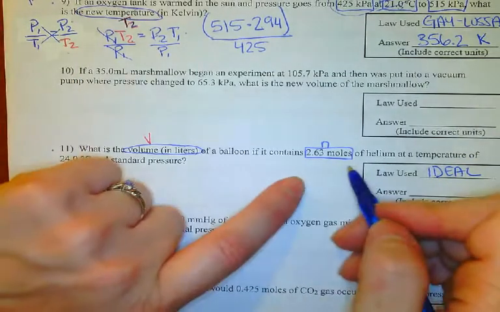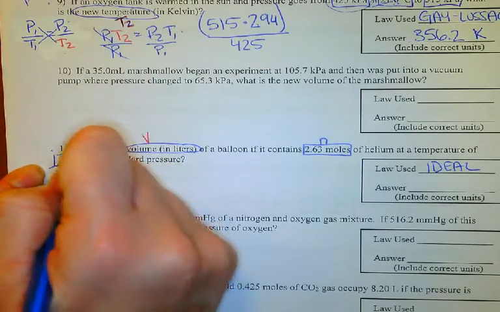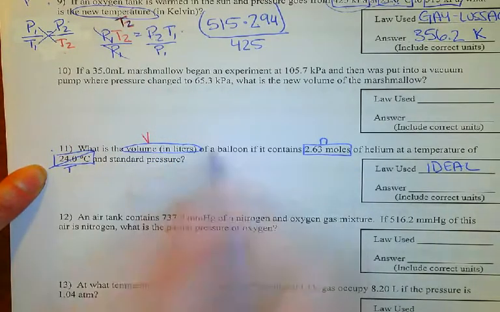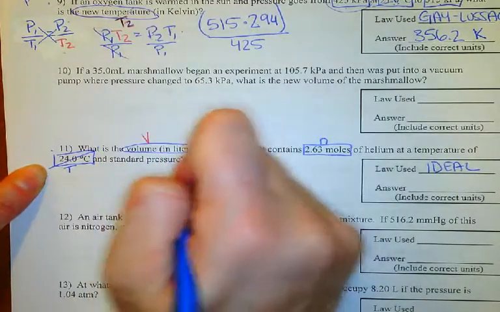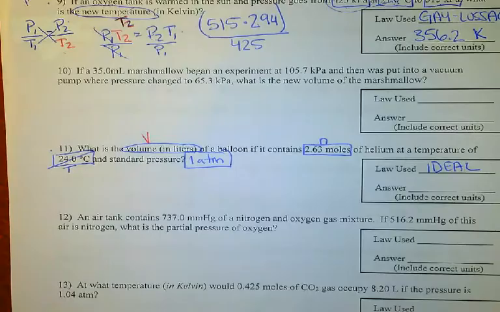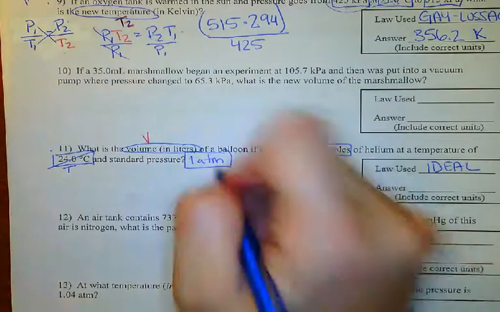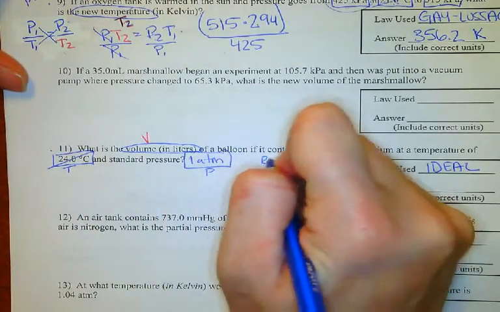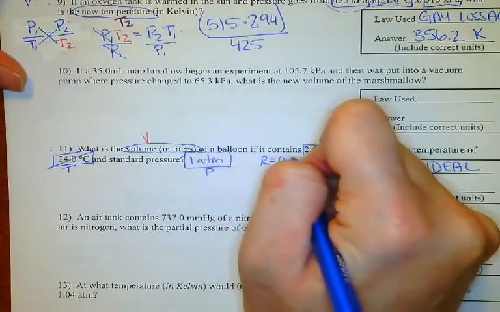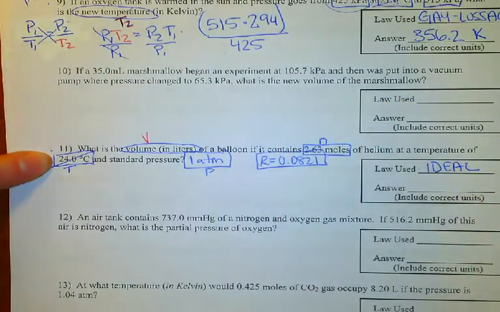And they give me a temperature of, whoops, I'm going to cross that out, because they didn't put it in Kelvin. And standard pressure. Standard pressure is 1 atm. And that is on the back of my periodic table. Standard temperature and pressure, 1 atm, right there. Okay, so they gave me pressure. Remember, R is also on the back of your periodic table, 0.0821. So they gave me everything I need except my temperature is in the wrong unit.